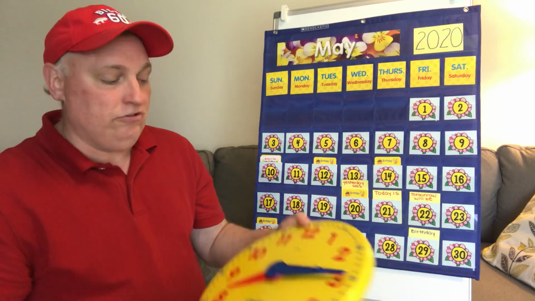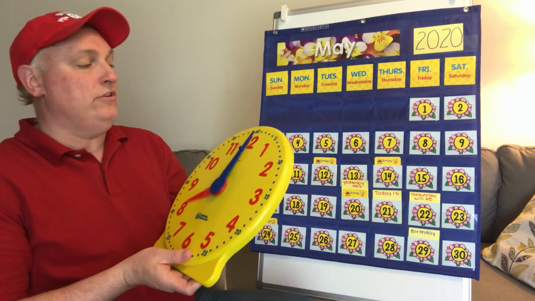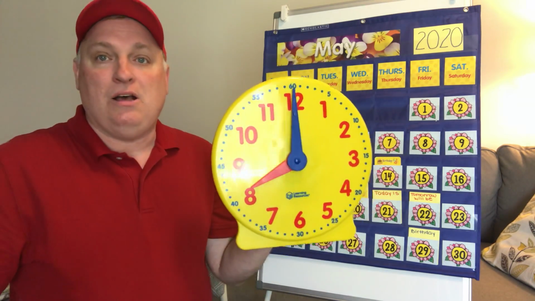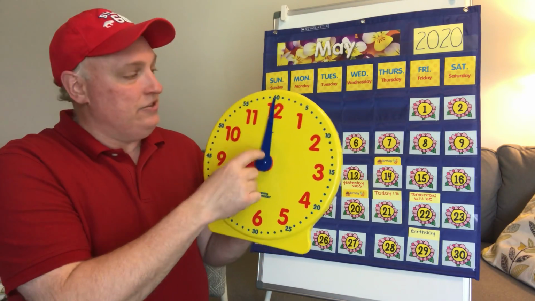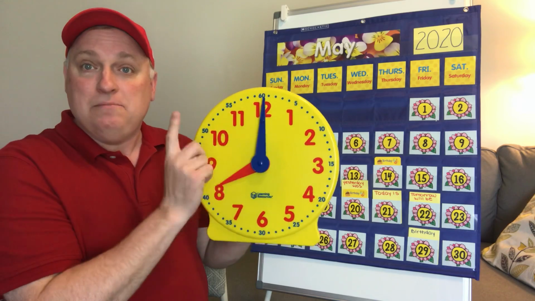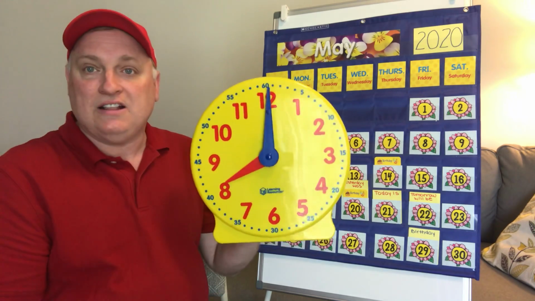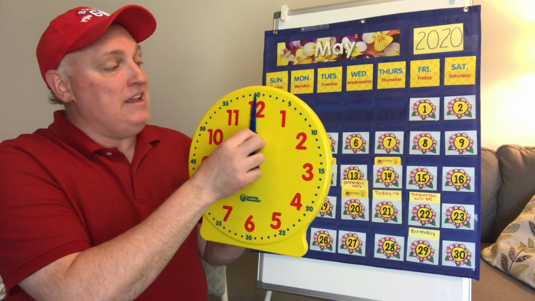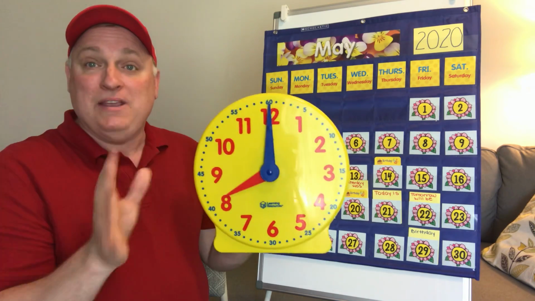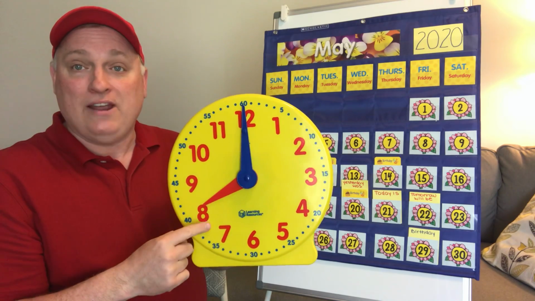So let's look at the clock, boys and girls. So, real quick review. When we're looking at a clock, this is called the clock face. The longer hand on a clock is the minute hand. The shorter hand on a clock is the hour hand, right? When the minute hand is at the top of the clock, it's the beginning of a new hour. So you just look at the hour hand and that's the time.